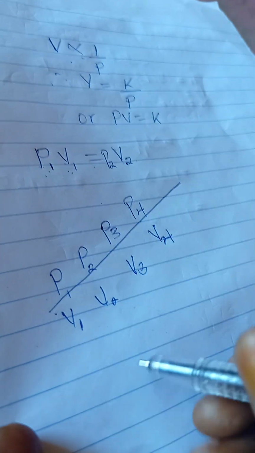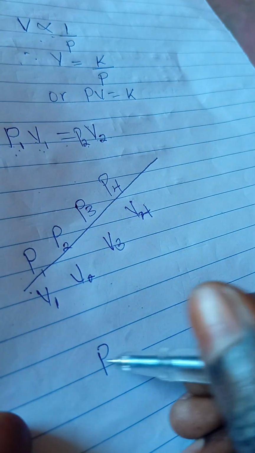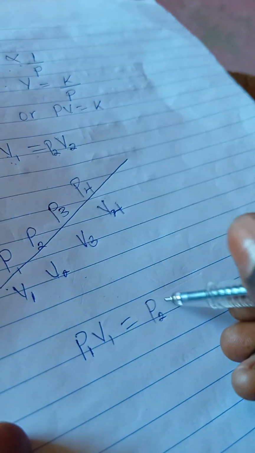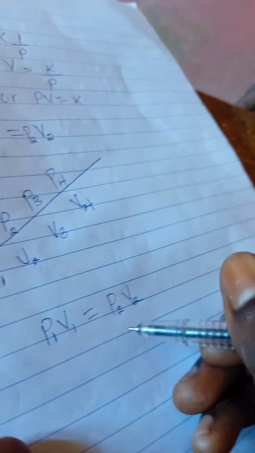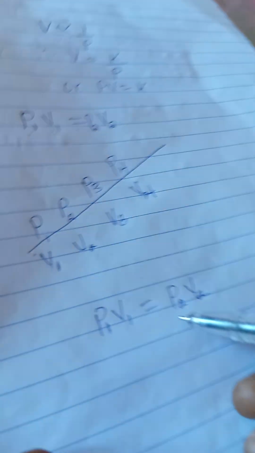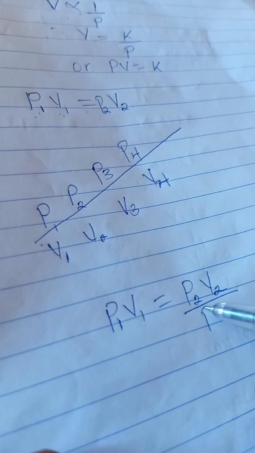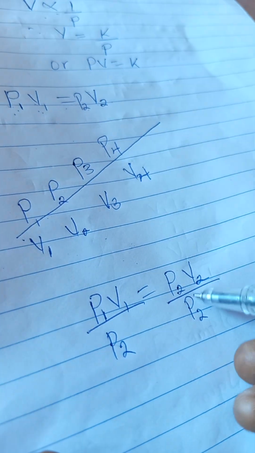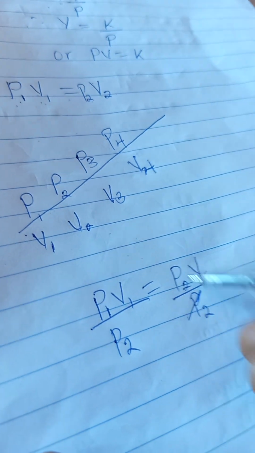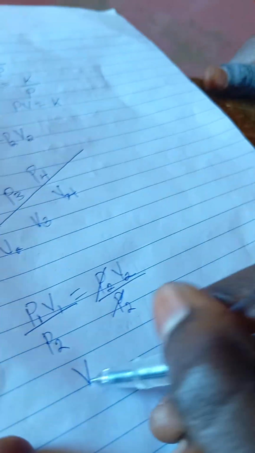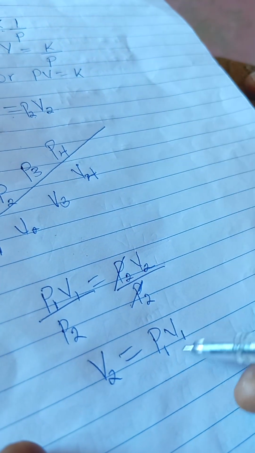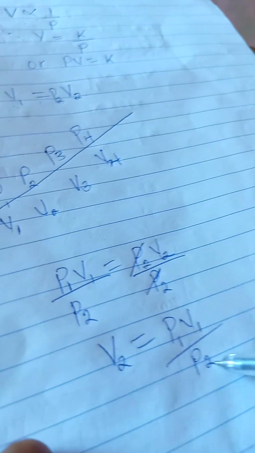Now, let's say you have been given values of P1 and V1, and you have not been given the value of V2. What do you do? You make it the subject of the formula. This is simple. You just divide both sides by P2. P2 will go with P2. You have V2 is equal to P1 V1 divided by P2.